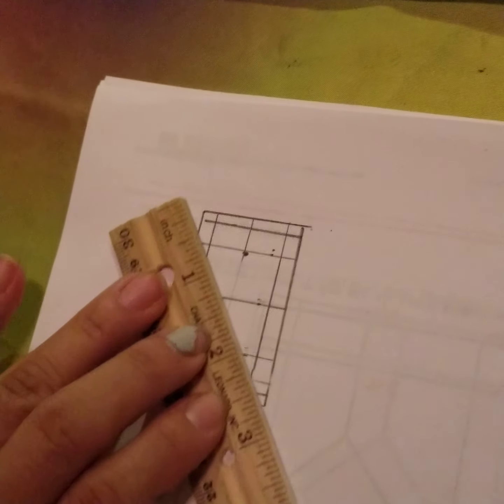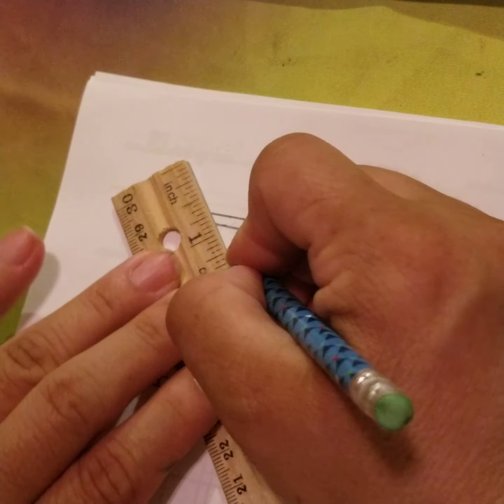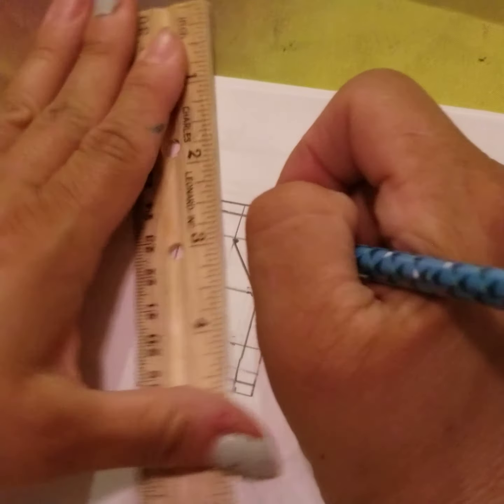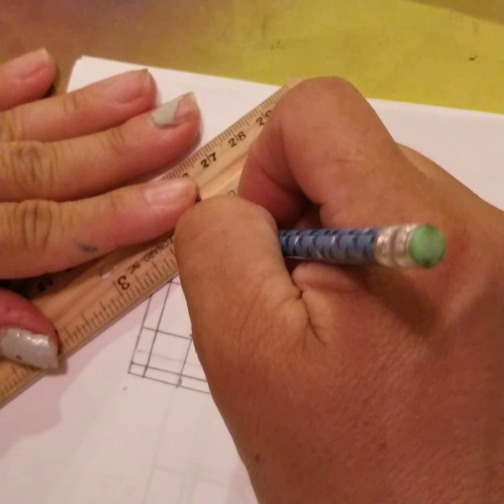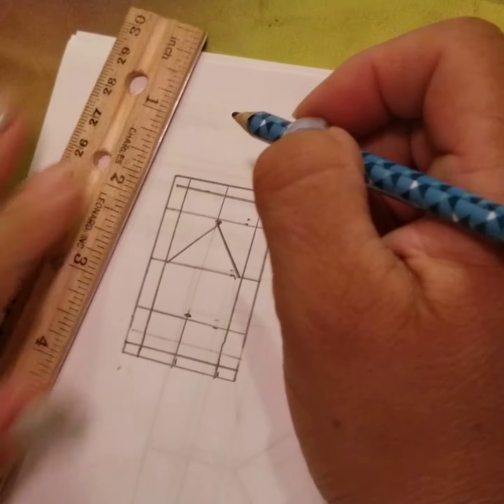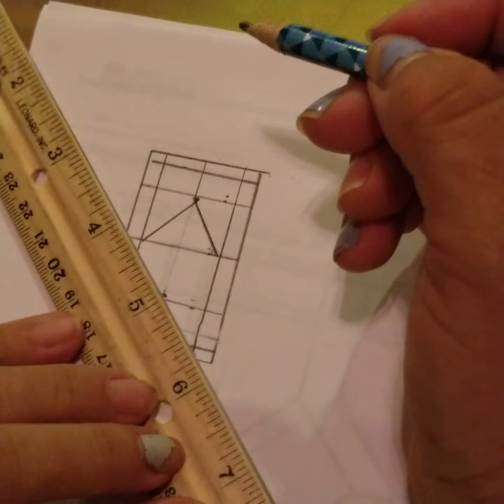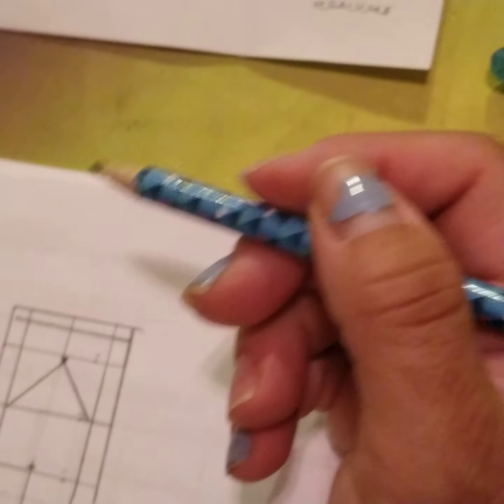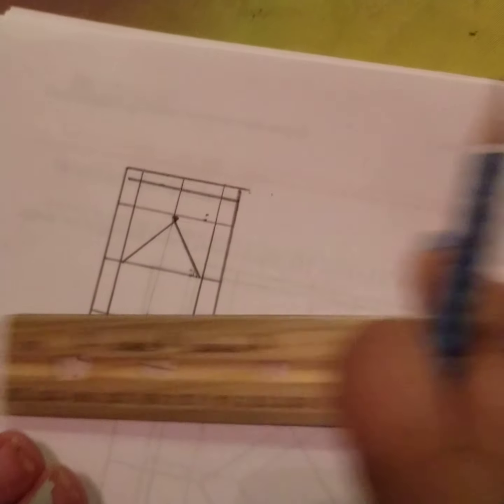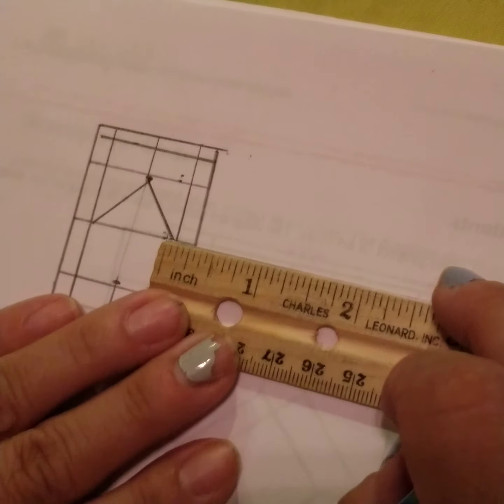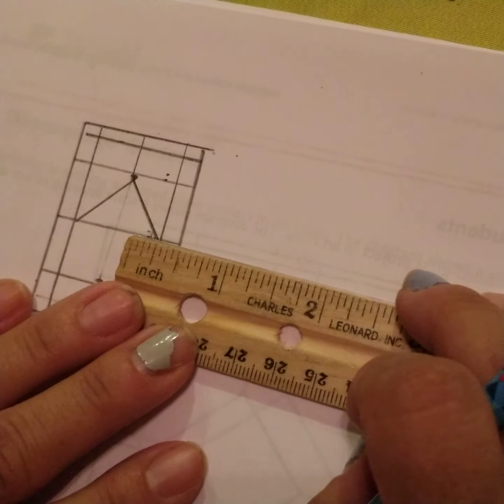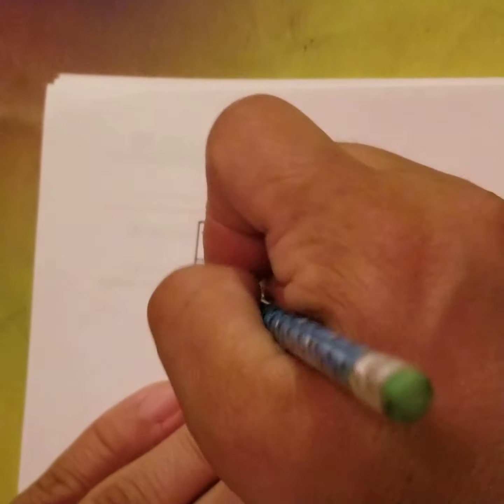So this connects to this, which connects to this, which connects. That does not go that far out. No? Oh, crud. It just goes to here.